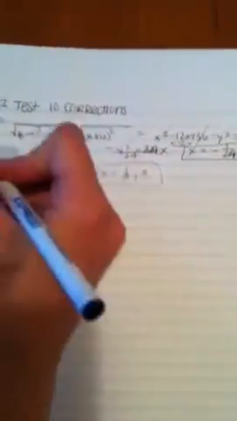You put in 2 for c, so you'd have 1/4 times 2, which is 1/8. So then your equation would be x is equal to 1/8 y squared. But your focus was -2, so you would have x is equal to -1/8 y squared. That's your answer for number 2.